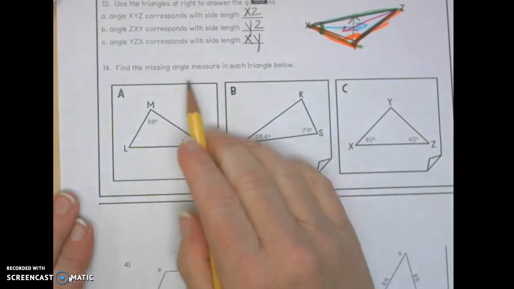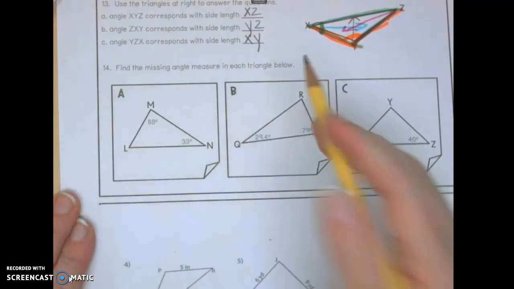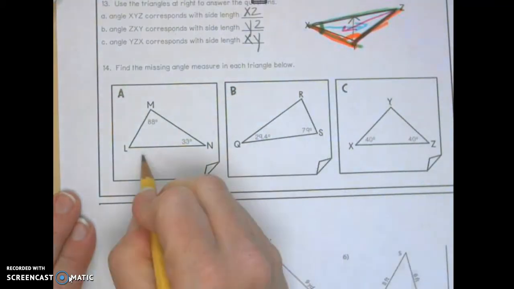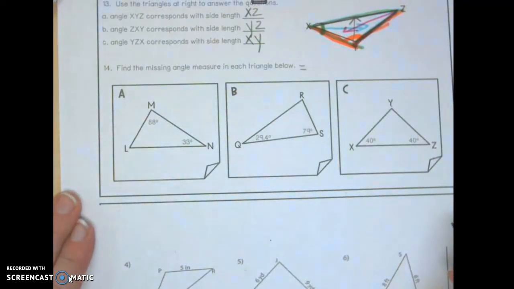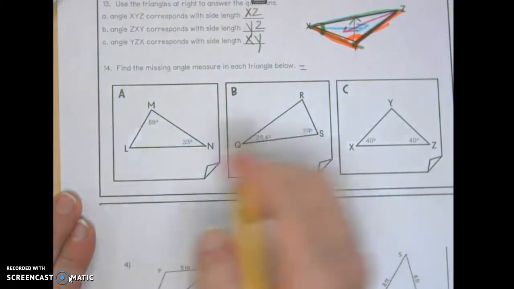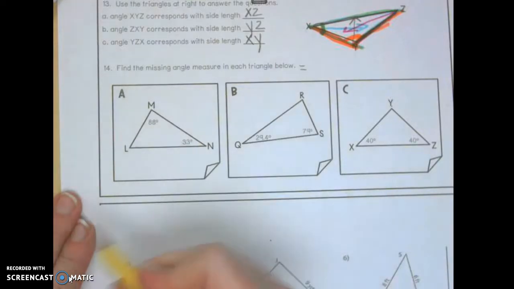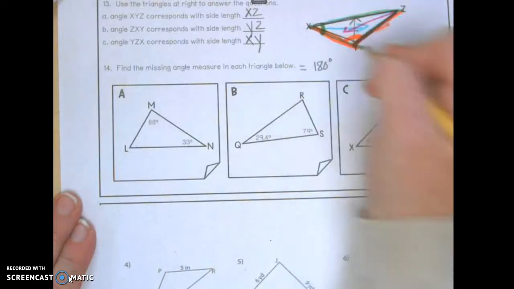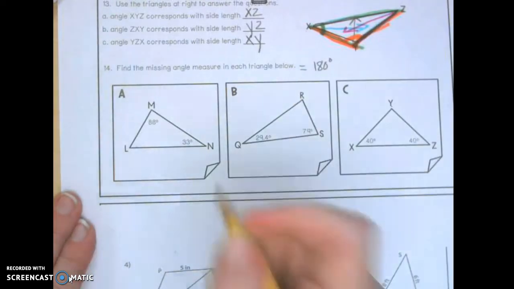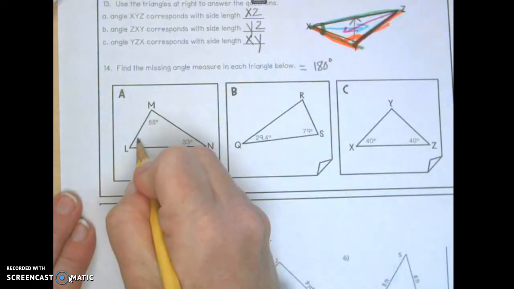Find the missing angle measures in each of the triangles below. What does a triangle equal? The interior angles of a triangle equal? No, our angles. When we add all of our angles together, what does it equal? 180 degrees. So I need to find this missing angle.